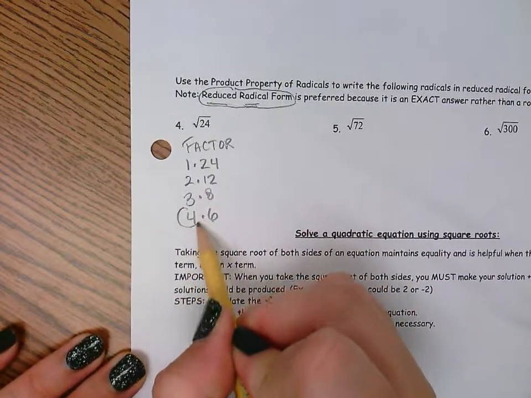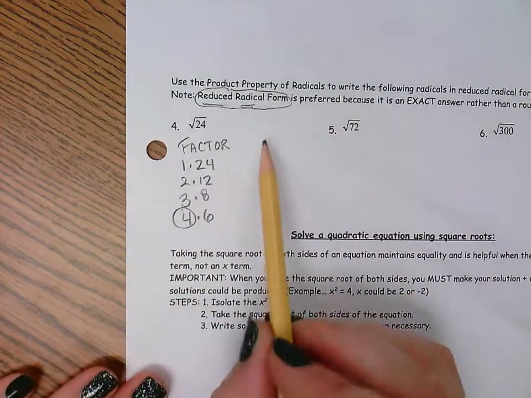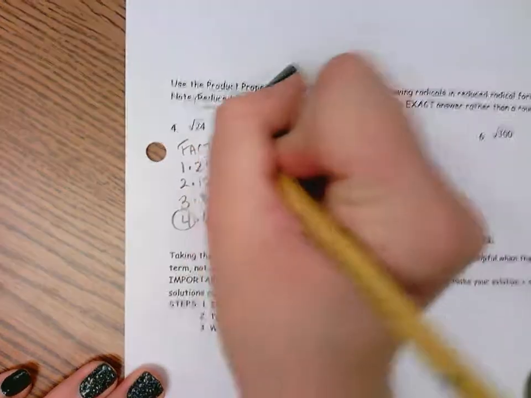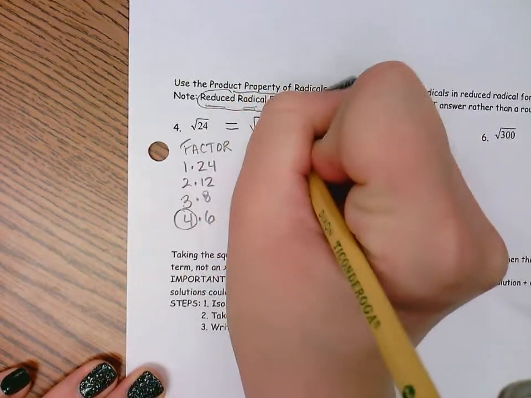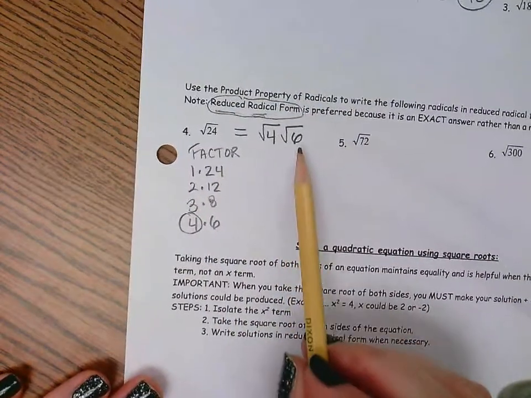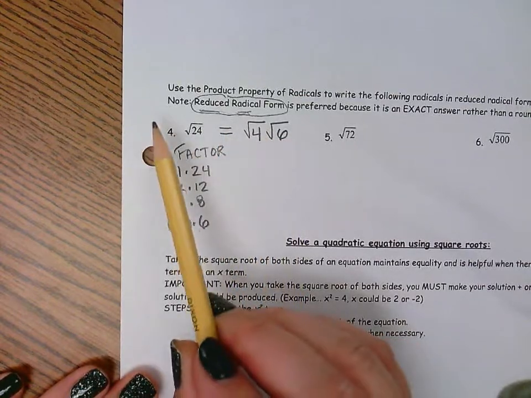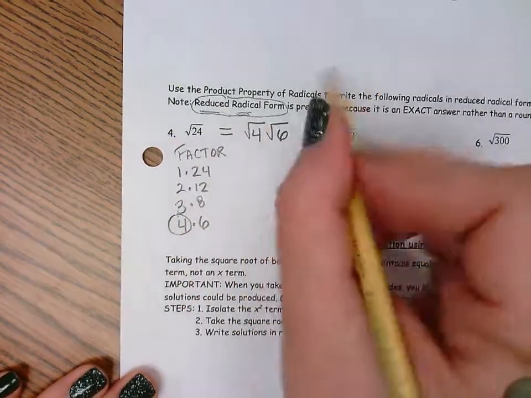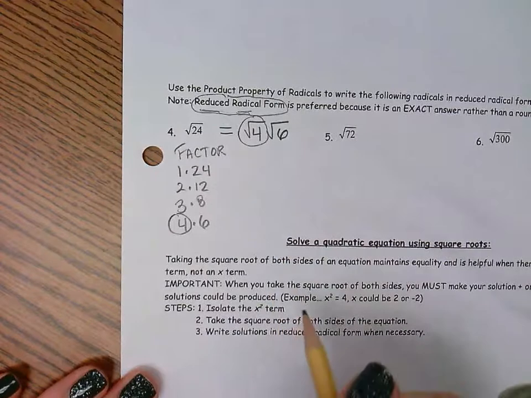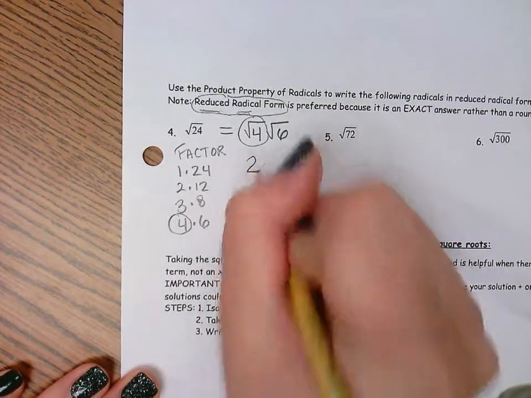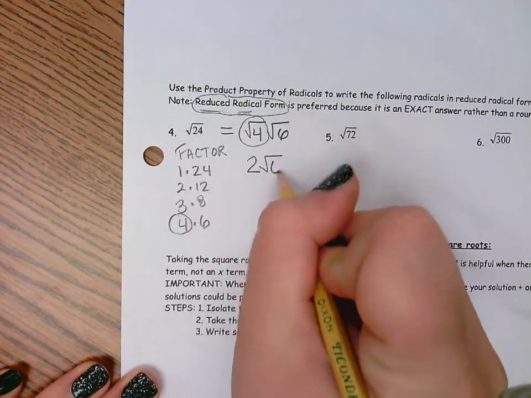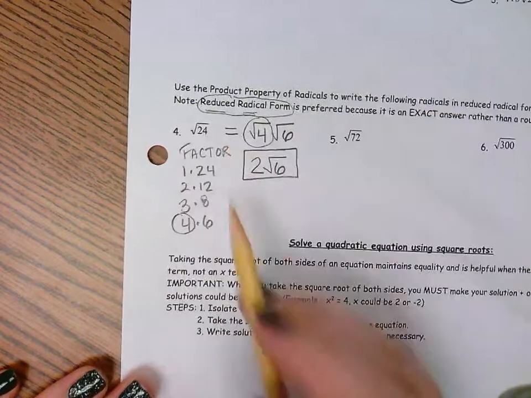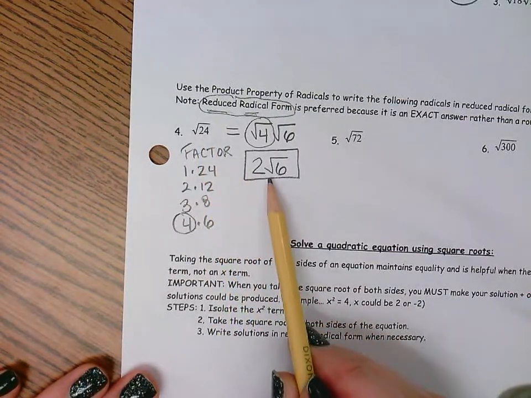and that would be 4. So what I'm going to do is rewrite the square root of 24 as the square root of 4 times the square root of 6. Right? Because 4 times 6 is 24. I can take the square root of 4 and evaluate that. The square root of 4 is 2. So I can reduce the radical form, the square root of 24, to 2 root 6.